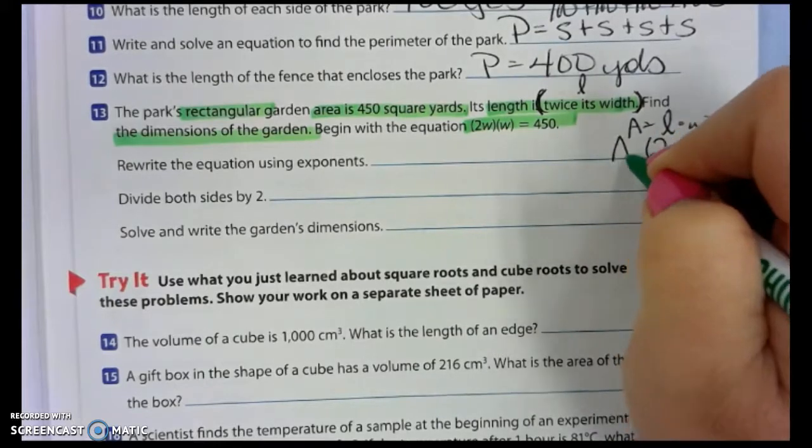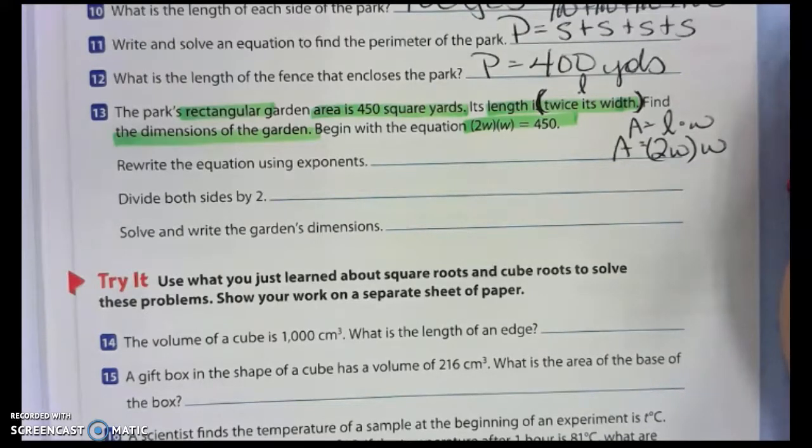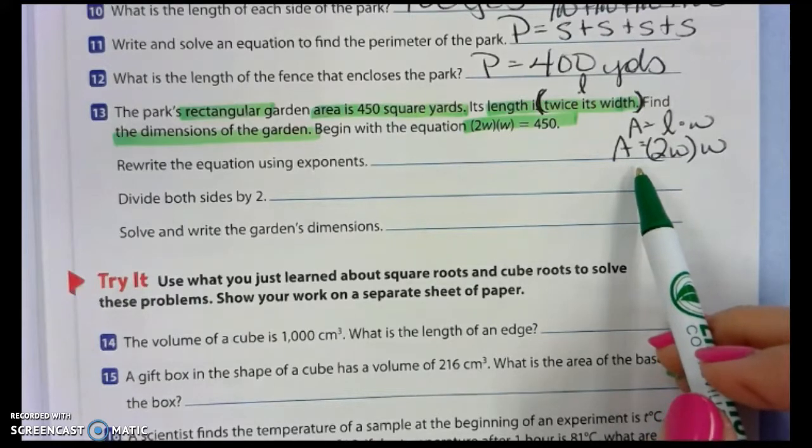Yes, Trevor? Like, you can also say depth, you know. Mm-hmm. We could have also said it like that instead.